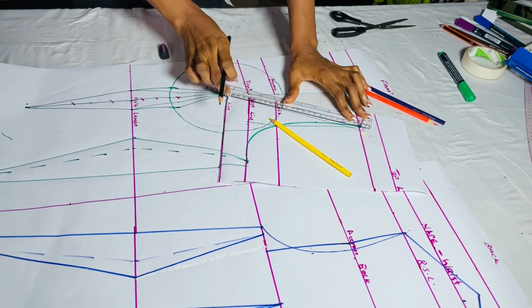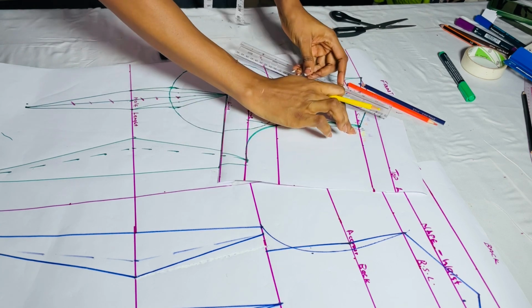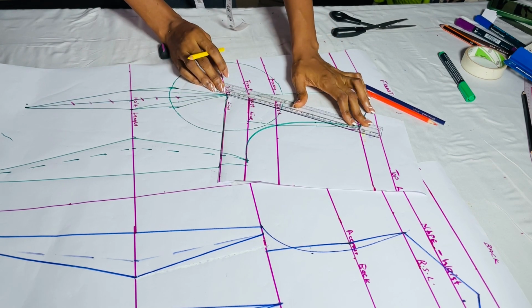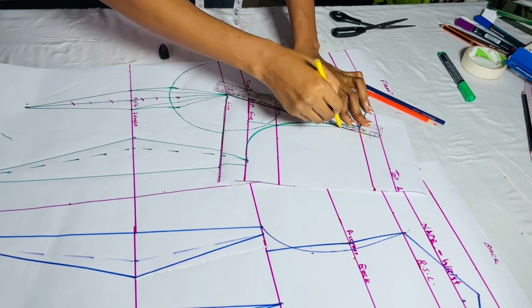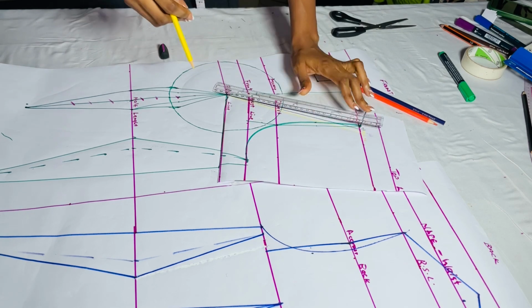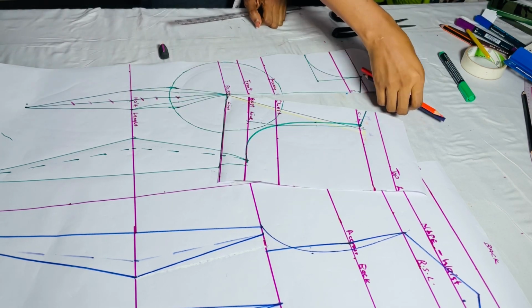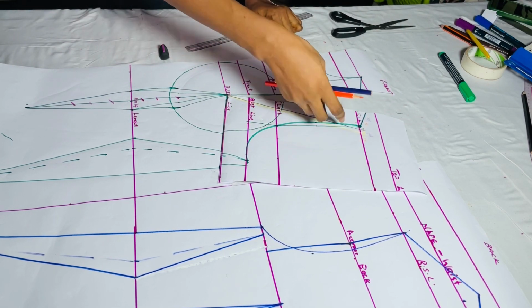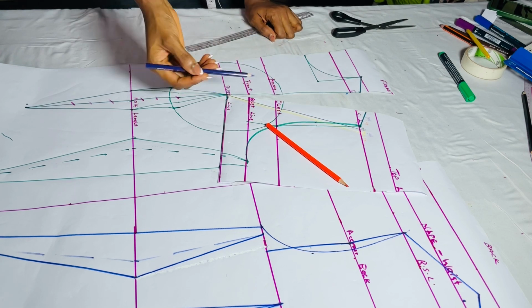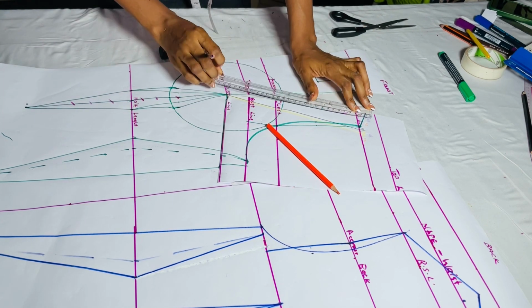In this part, the 100% is not connected to the armhole. The 100% is used for off shoulder. If you're making off shoulder, that's when you will use that 100%. So the 100%, because it is off shoulders, does not have any armhole connection. It is connected directly to the bust point.